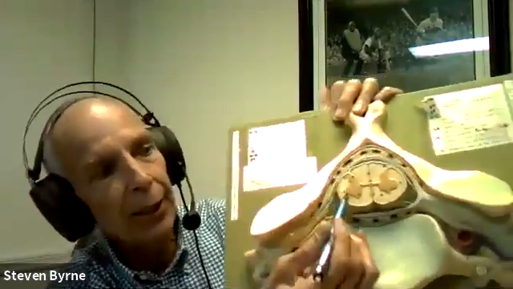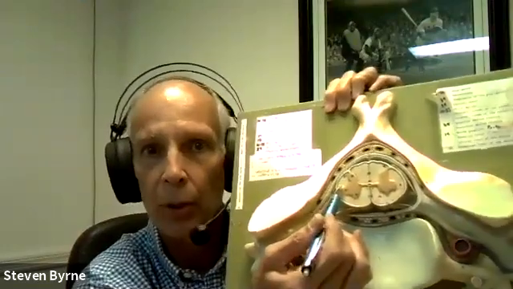If it's an ascending tract, it's going to take information from my organs and from the skin up the spinal cord to the brain. And then it'll take information from the brain on descending tracts. Like this area is the lateral spinothalamic tract. So it's going from the spine to the thalamus. And so this is the sensory part.